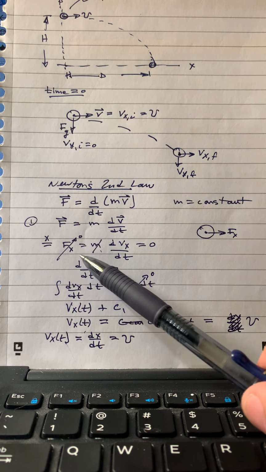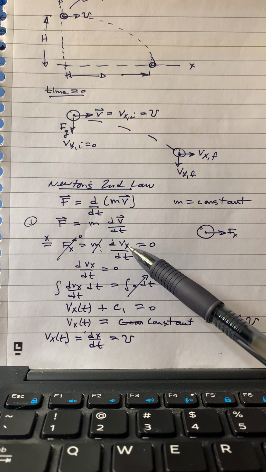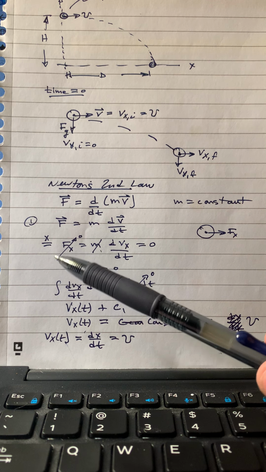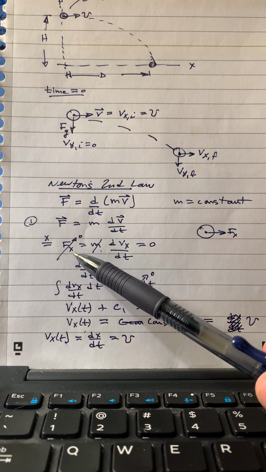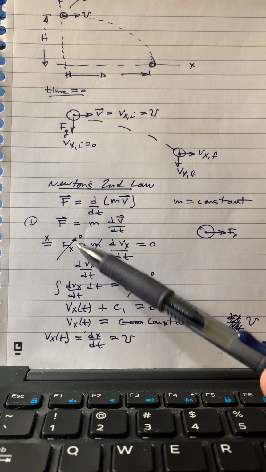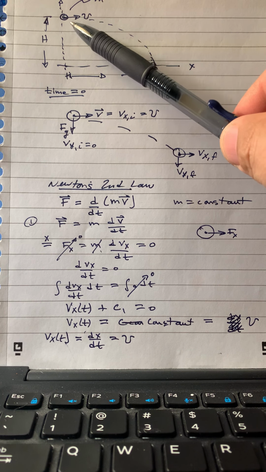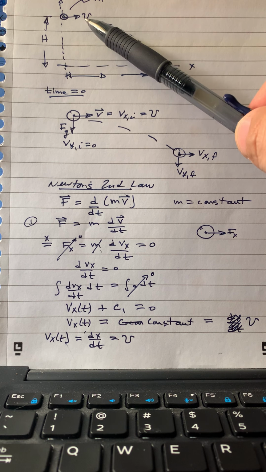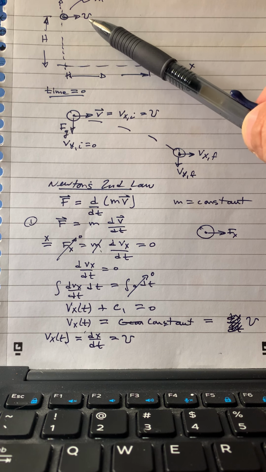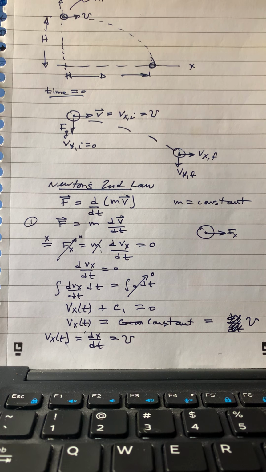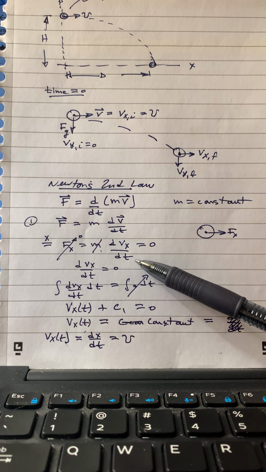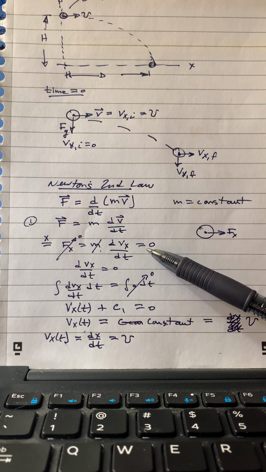Now we know from our assumptions that once at time 0 the ball leaves our hand, or a bullet leaves a gun barrel, or a cannonball leaves the cannon barrel, there's no other force once it has been given this initial velocity. And so the force is 0, and so this side is also equal to 0.